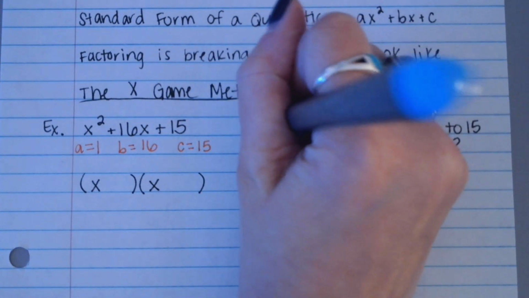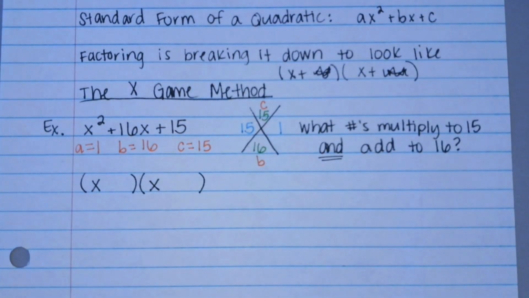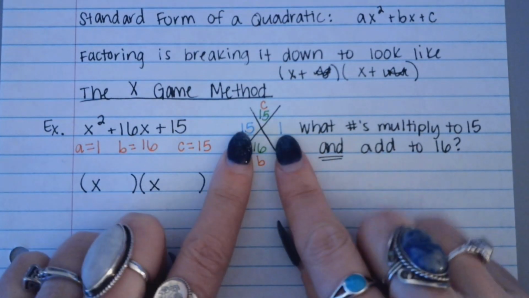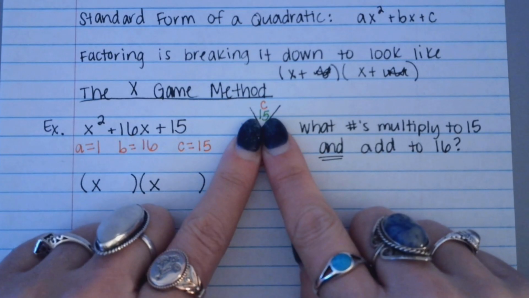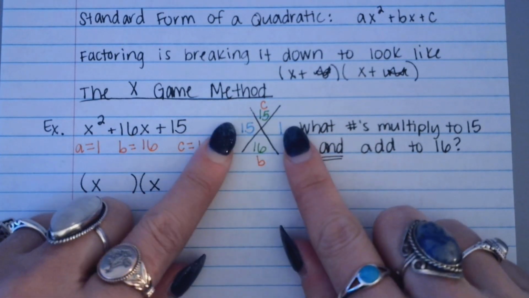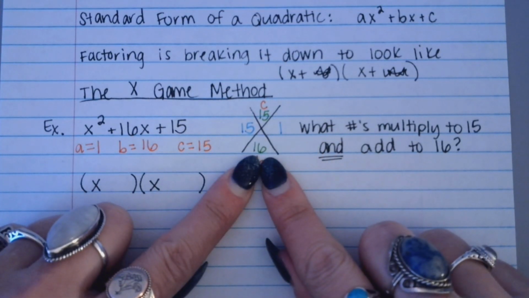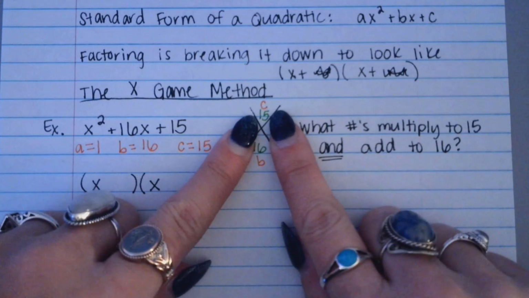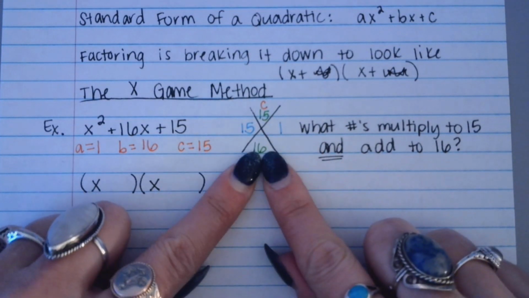15 and 1. They multiply up and they add down. Let me say that one more time, but look up here. These two numbers multiply up and they add down. 15 times 1 is 15, and 15 plus 1 is 16.